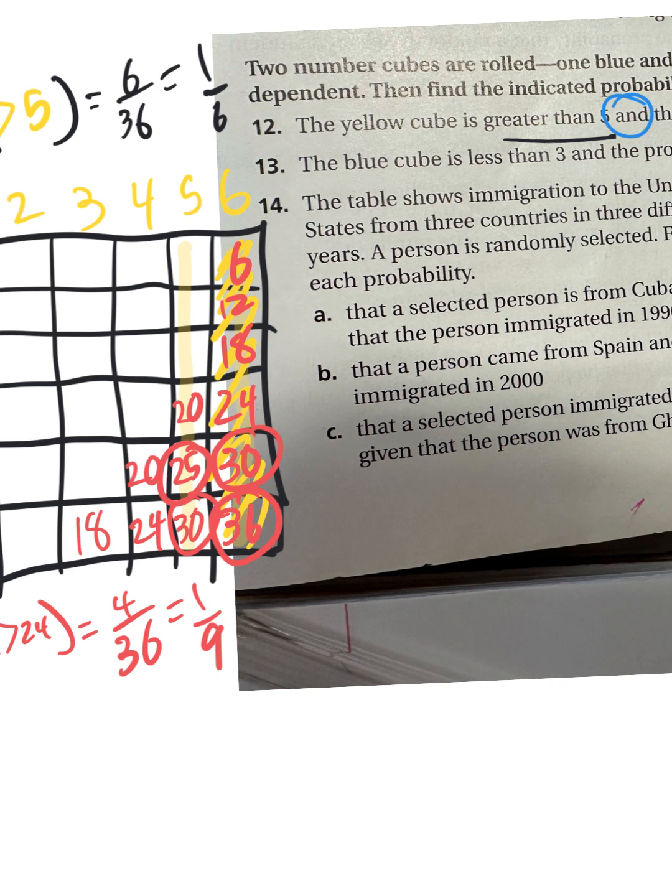Where's all the and? Where is it greater than 5 and the product greater than 24? There's only 2 times. So it's 2 out of 36. I don't know if you can see that, I'll do that. 2 out of 36, which is 1 out of 18. So that's where the chart comes in really handy. It makes the math simple.